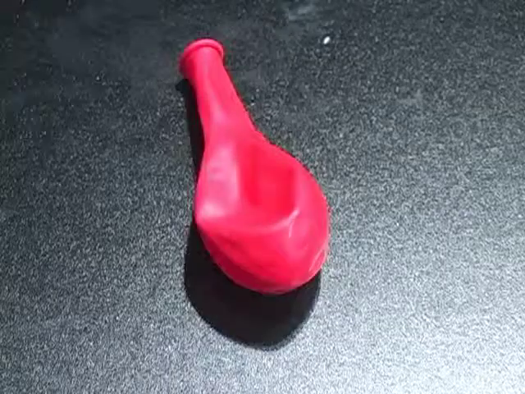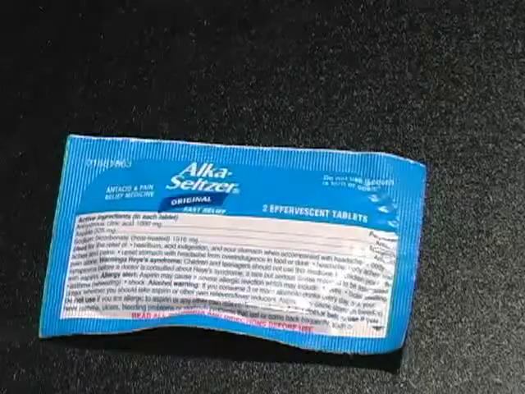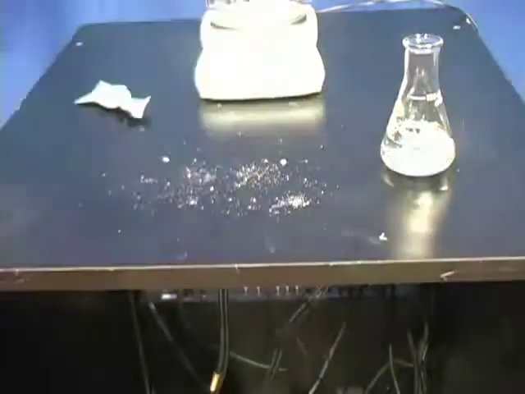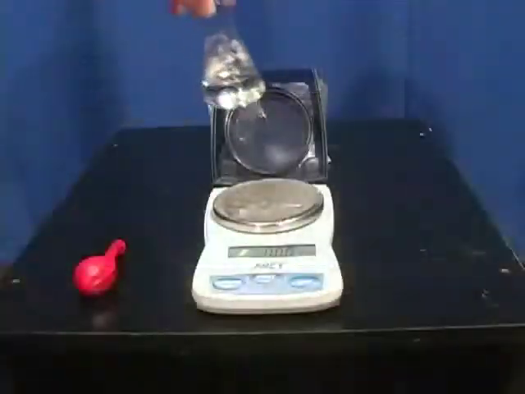Okay, here's what you're gonna need. A scale, a flask with some water, a balloon, and some Alka-Seltzer. Put the Alka-Seltzer in the balloon and crush it up. Make sure the pieces are very small and will be able to fit through the top of the flask.